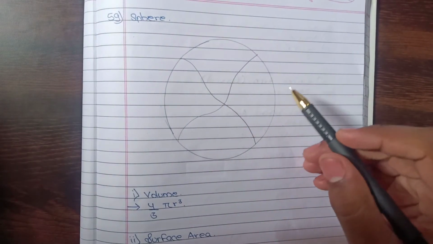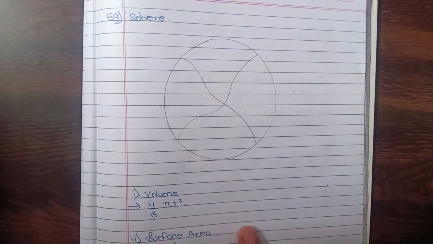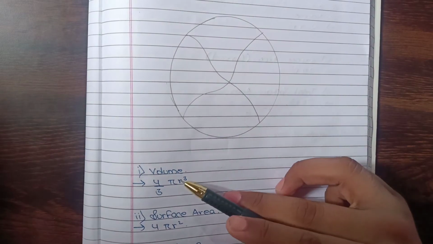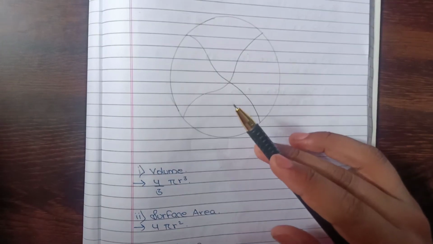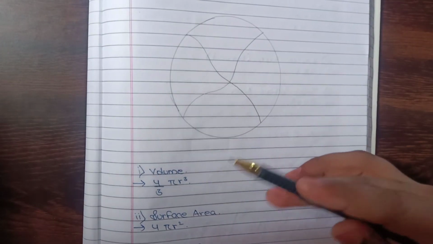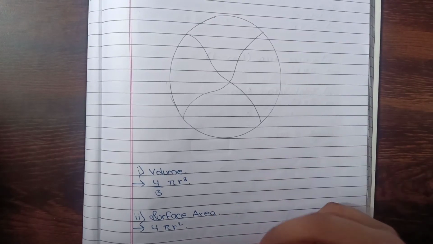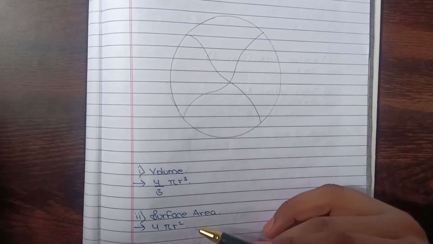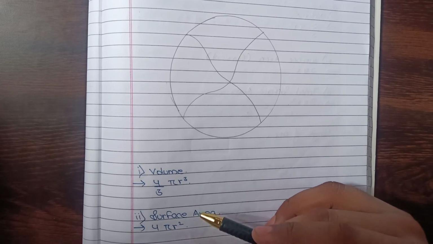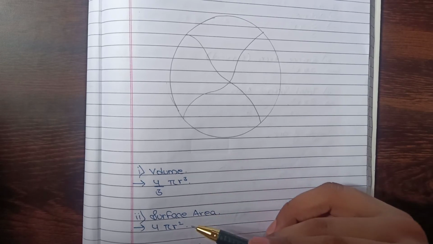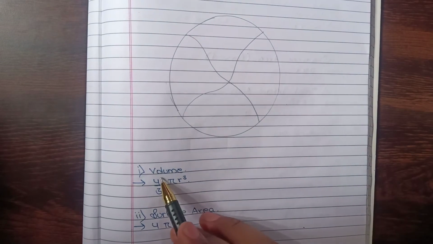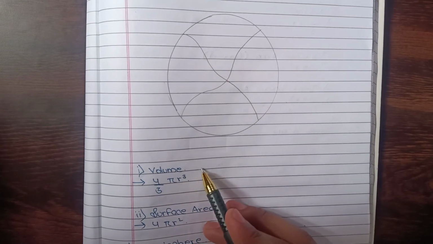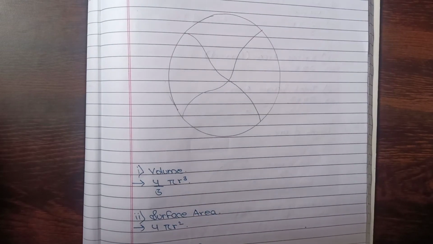So as you can see, this is a rough diagram of a sphere. Now the volume of a sphere is 4 upon 3 π r cube, and not square, π r cube. And second one, surface area of a sphere is 4 π r square, and not cube, 4 π r square.